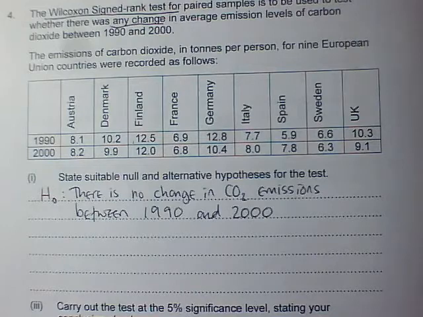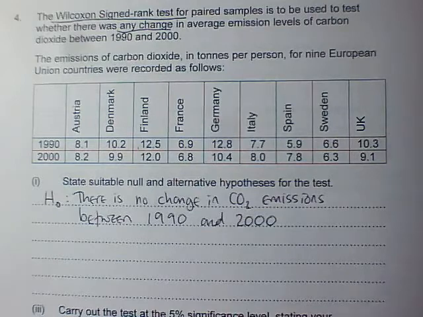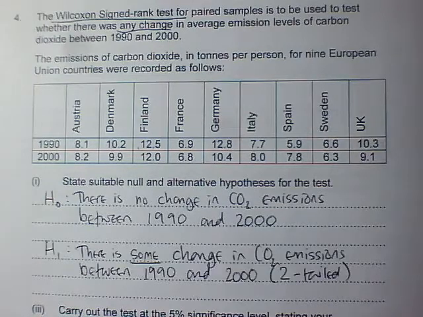Now for H1, we have to read the wording carefully. We are looking for any change in average emission levels. So therefore, we don't need an increase. We don't need a decrease in particular. We're just looking for any change. So that's the wording that I need to use in my alternate hypothesis. That there is some kind of a change in CO2 emissions between these dates, and that is going to make this a two-tailed test. So there we go with our hypotheses.